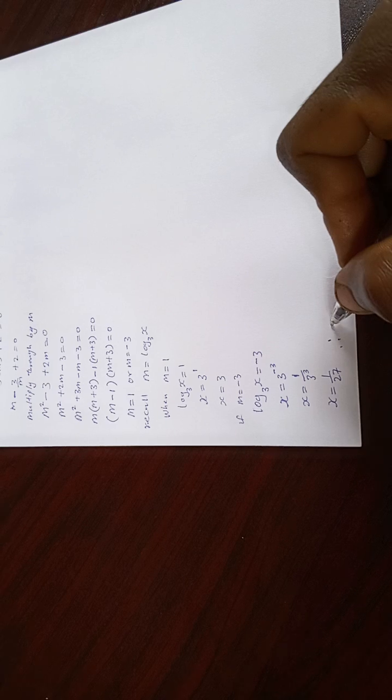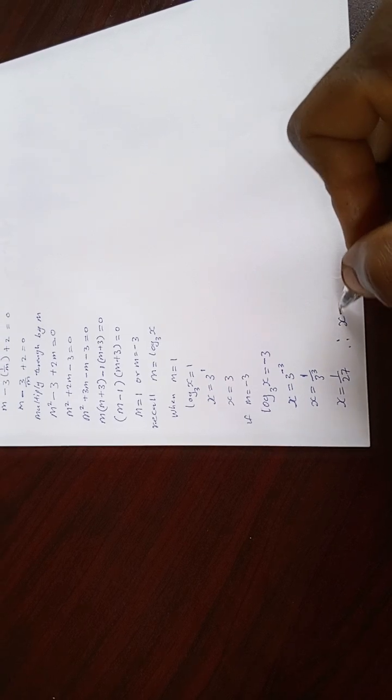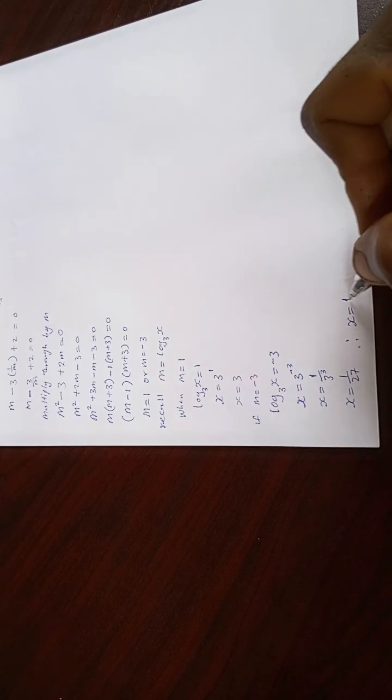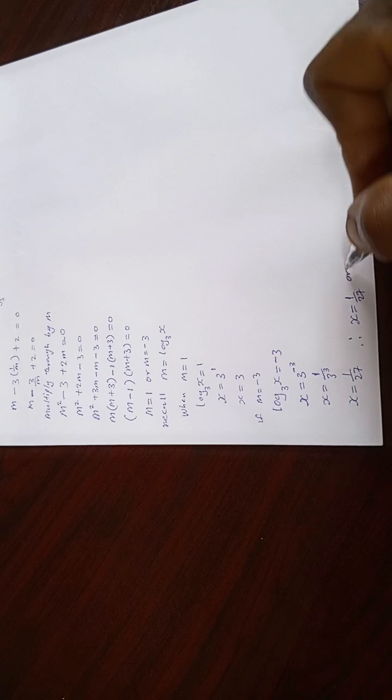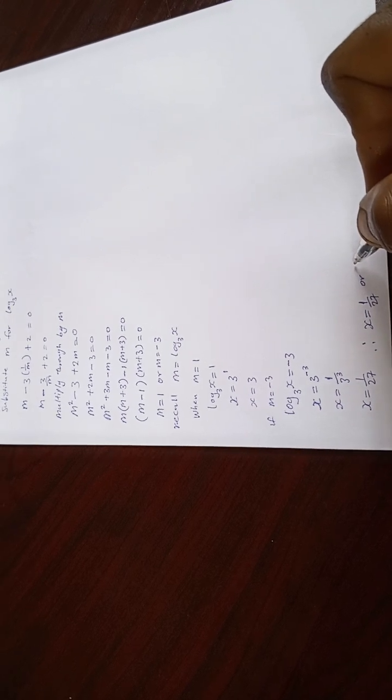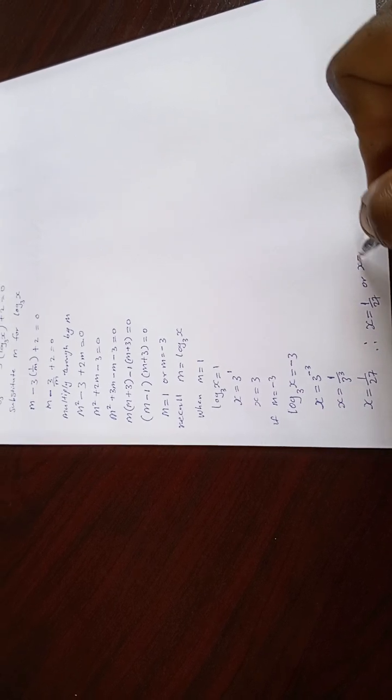Therefore, the values of x is equal to 1 over 27 or x equal to 3. So that's the answer.